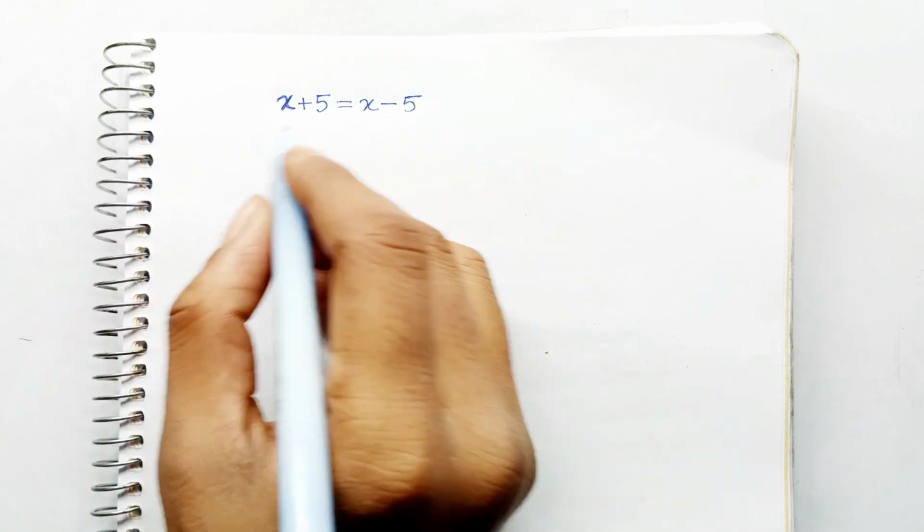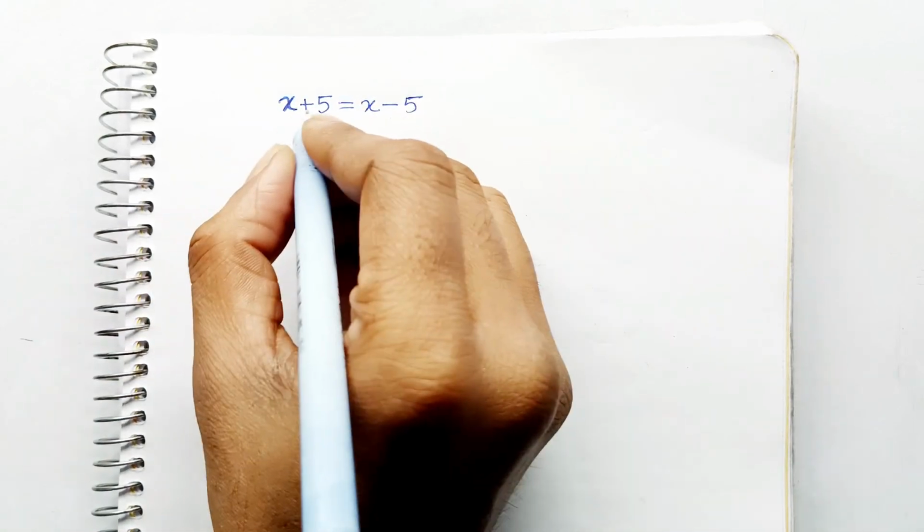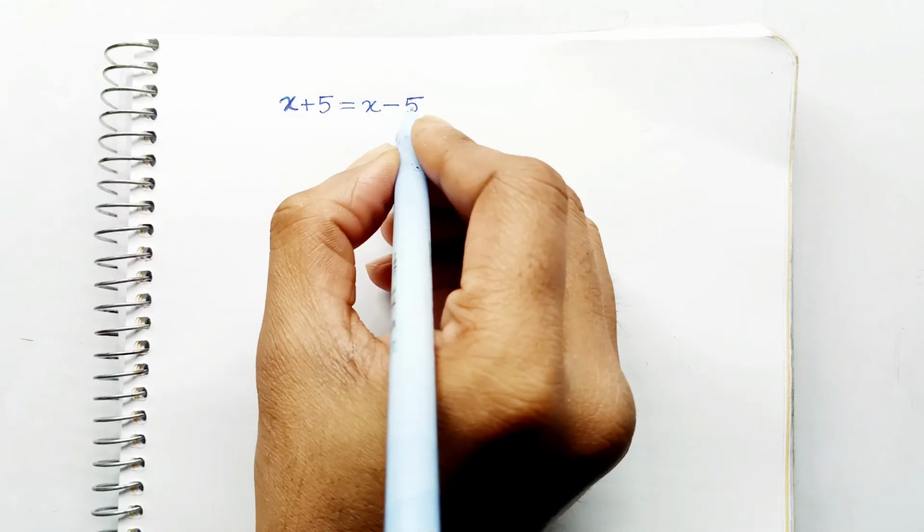So here we have a really interesting equation. X plus 5 is equal to x minus 5.